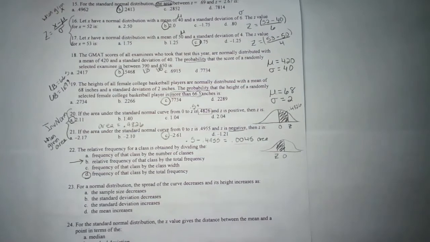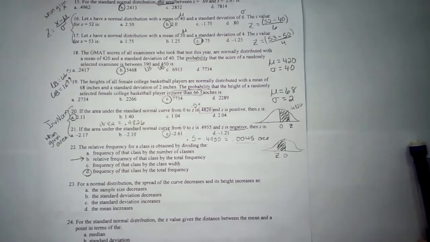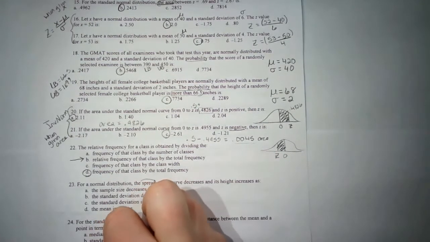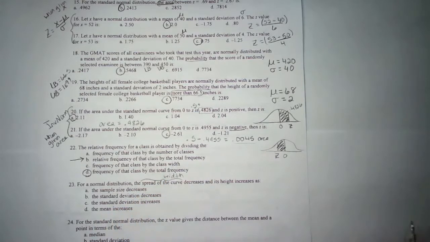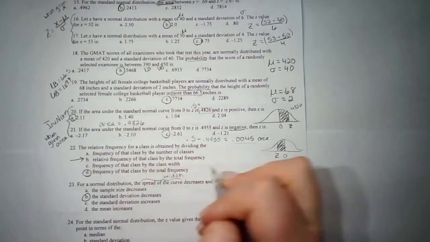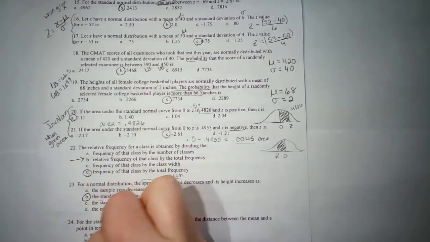Okay, 23. Normal distribution. The spread of the curve decreases and its height increases as what happens? Well, the spread of the curve is the width, and its height increases when the standard deviation decreases. The standard deviation and the width are the same thing. So as your width decreases and your height increases, remember the belt, that's what's happening. But the standard deviation is the width of the curve. That's that number line that you see there.